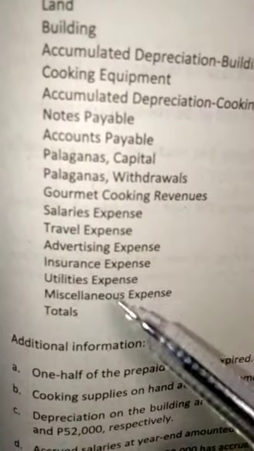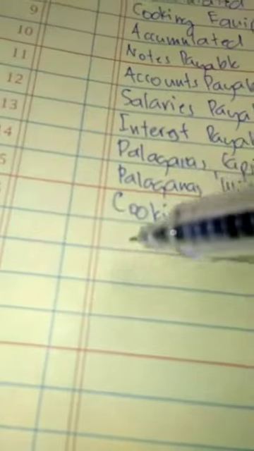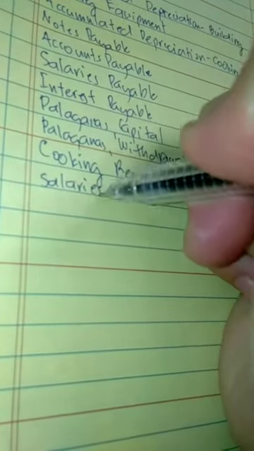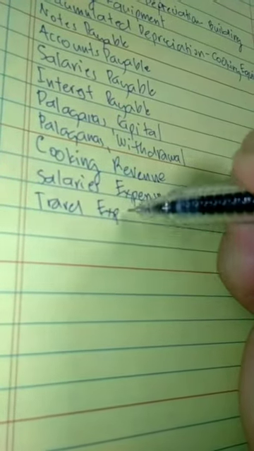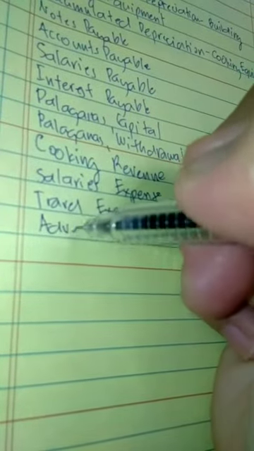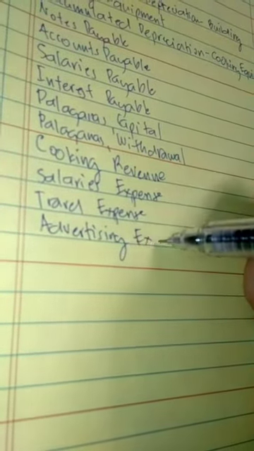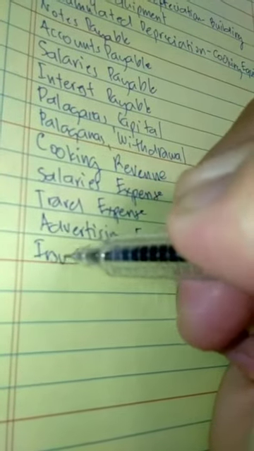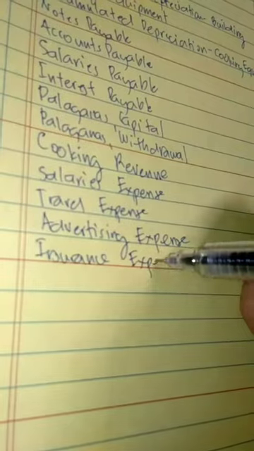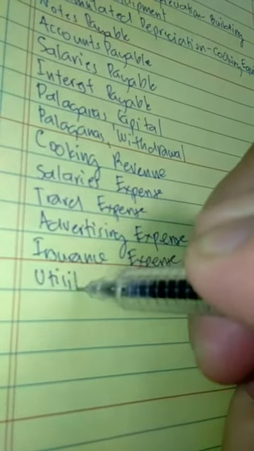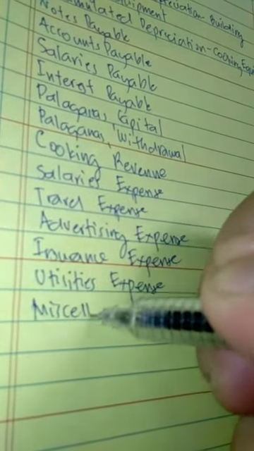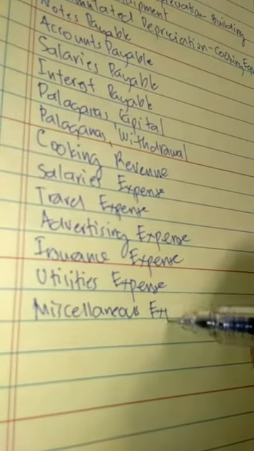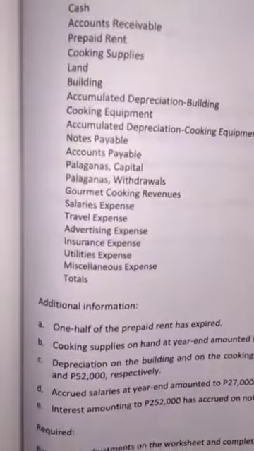These expenses. Okay. So, salaries expense, travel expense, advertising expense, insurance expense, utilities expense, and miscellaneous expense. So you are done with the unadjusted trial balance.